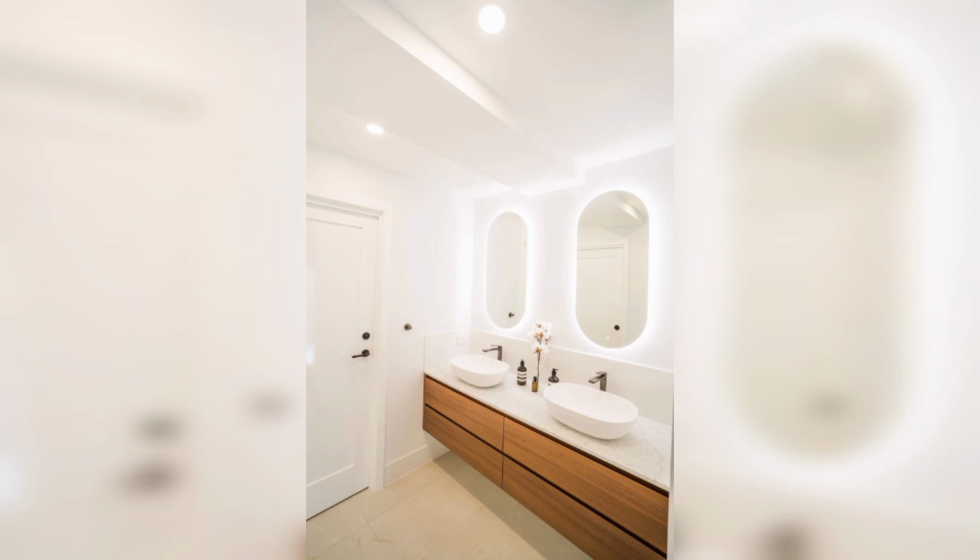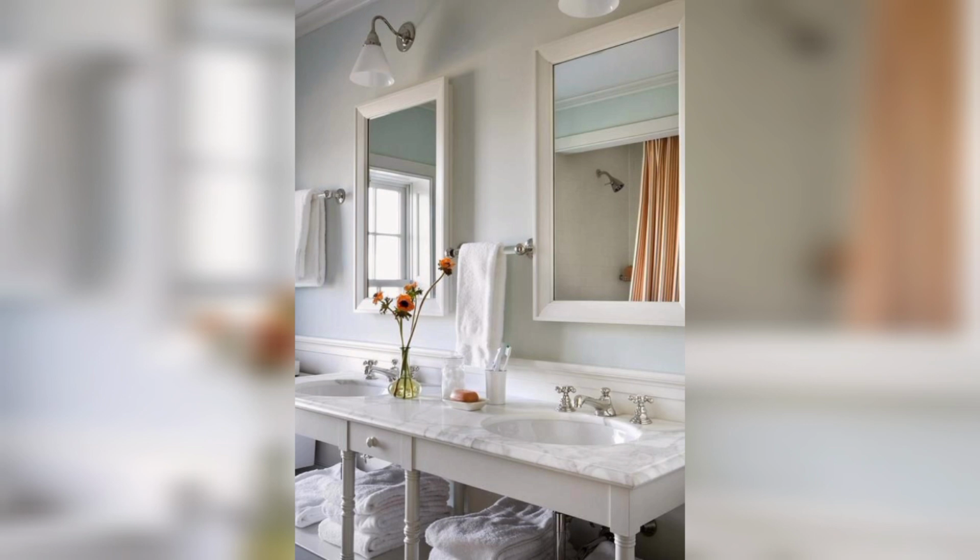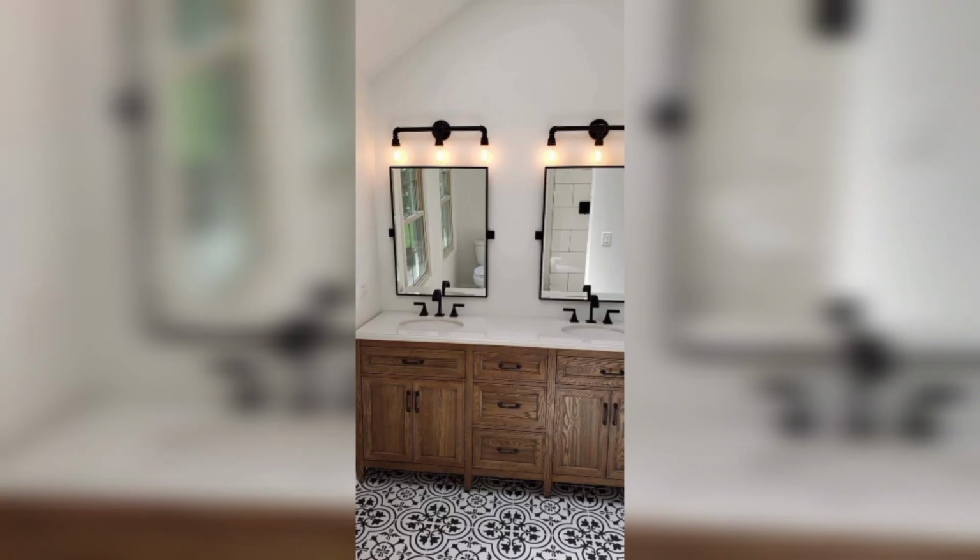Choose a mirror that complements your bathroom's decor and provides an ample level of illumination. Location: the ideal placement.